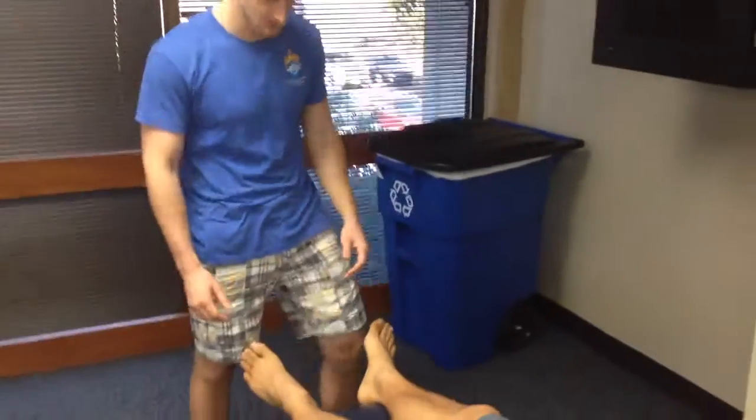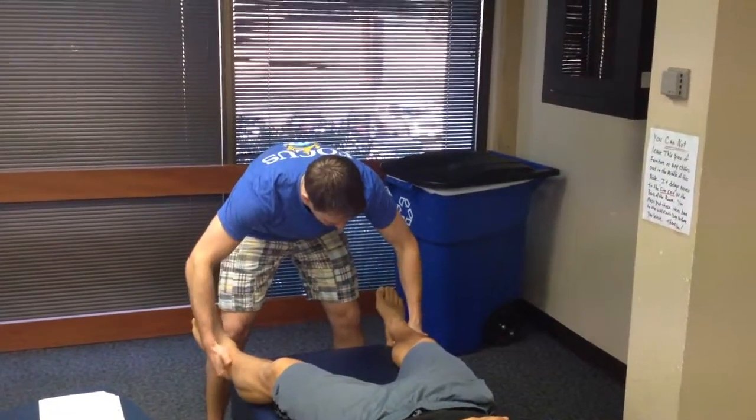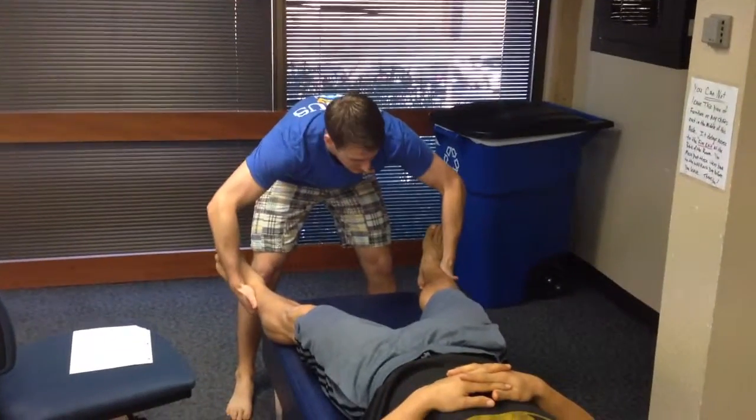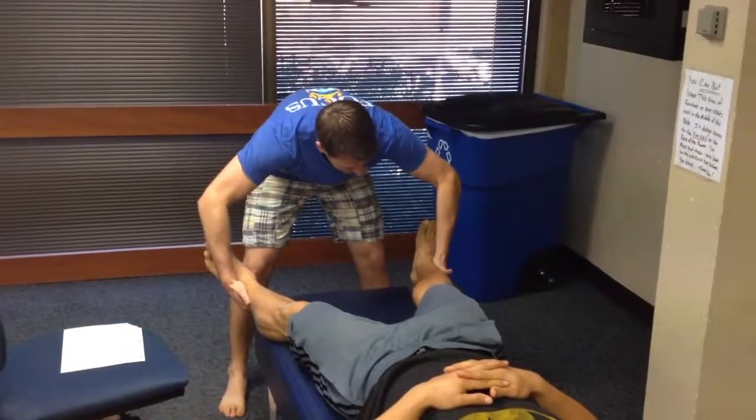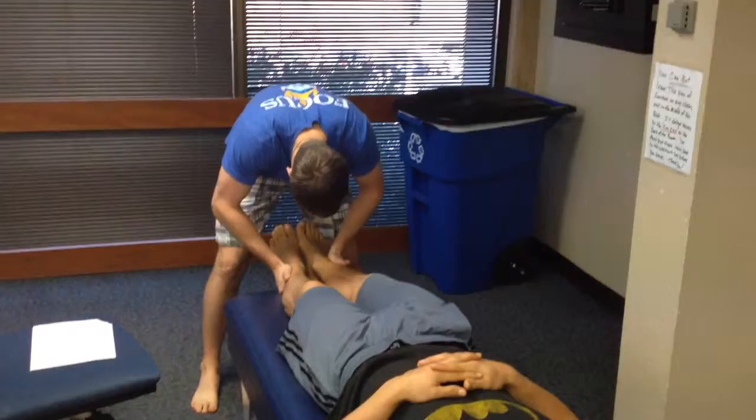I'm going to start with prone leg length analysis. Have my patient lying on the table. I'm going to bring the legs out the edge of the table. So push out for me, and have them do that for 3 seconds. Relax. Okay, after they hold that for 3 seconds, we'll bring their feet in.